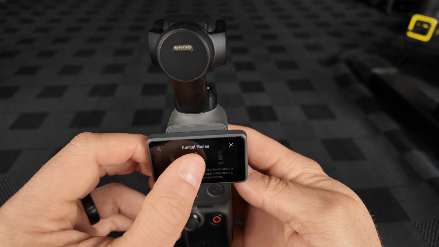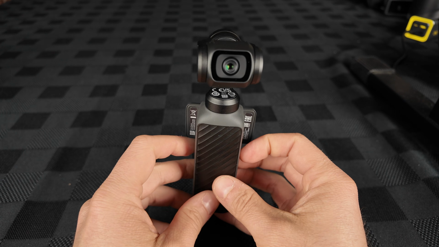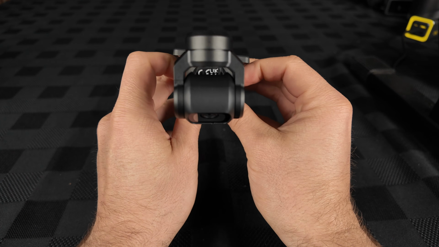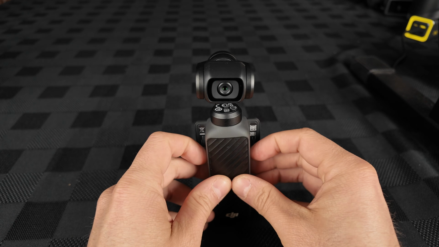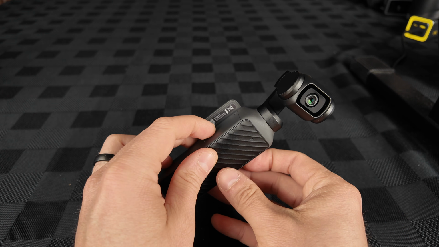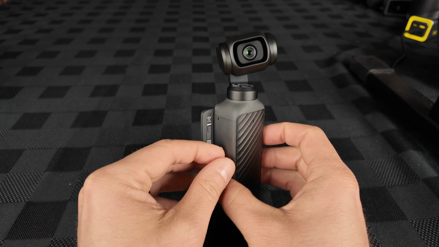Now, if we go into FPV, here, same principle, left, right. If I go down, it follows down, but here, you see, it's just following. So no more horizon lock.